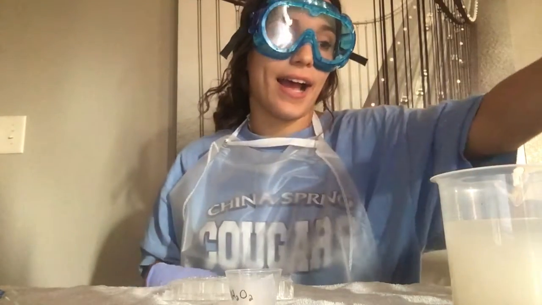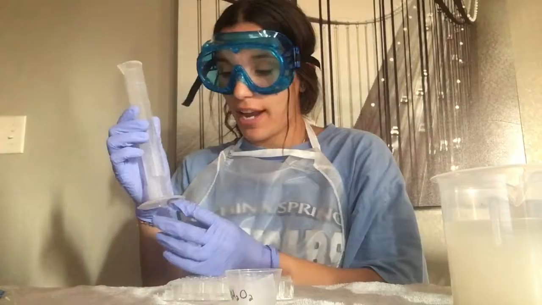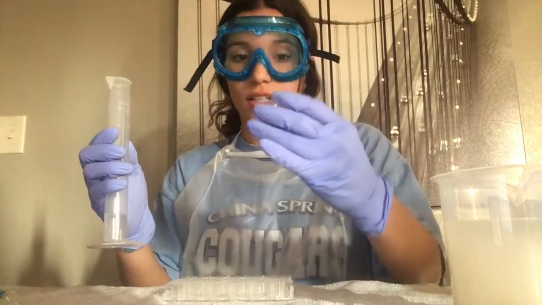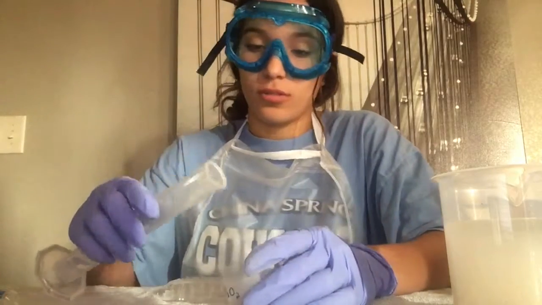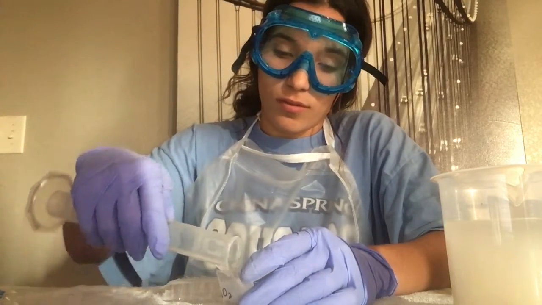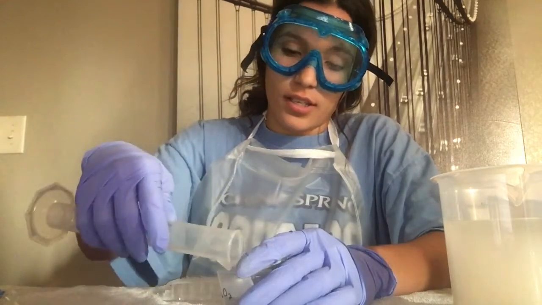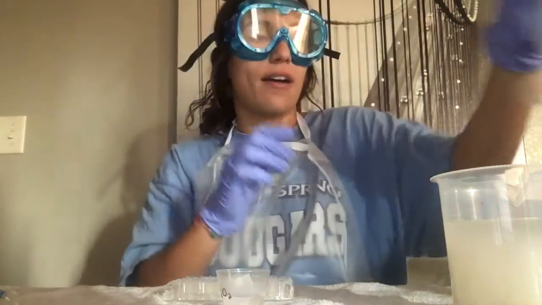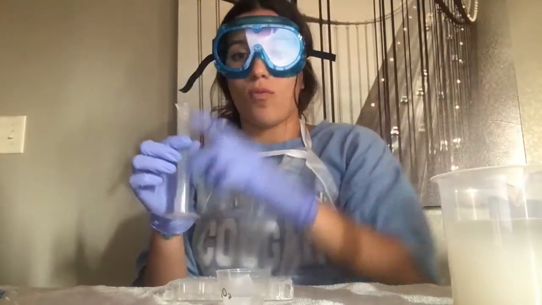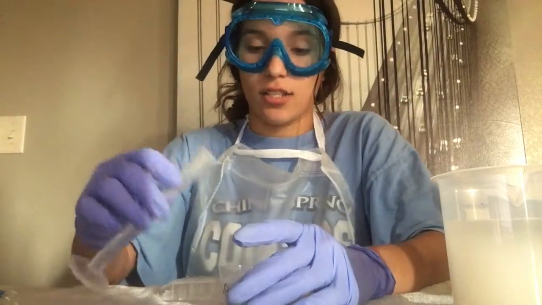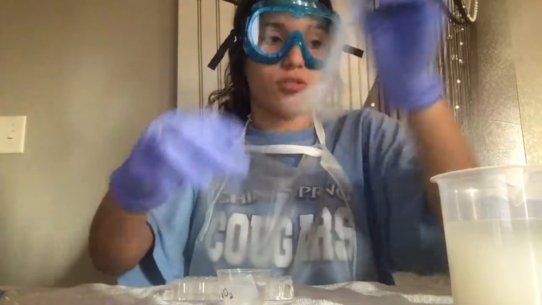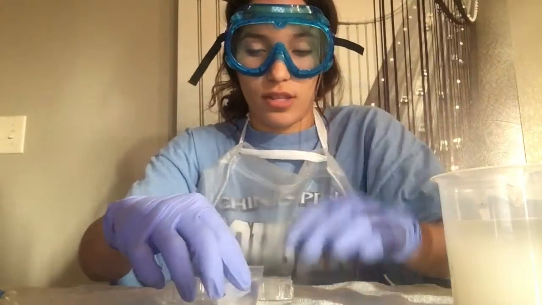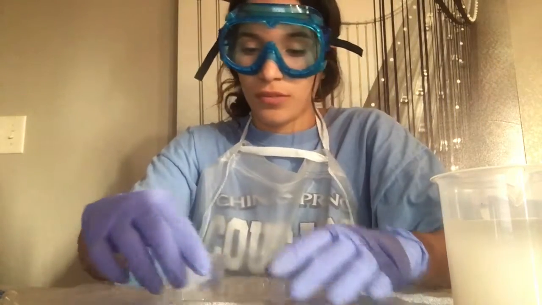This is activity 2, and here I have 10 milliliters of hydrogen peroxide, which I'm going to add to this medicine cup that is labeled 1.5% H2O2. And I also have 10 milliliters of water, which I'm also going to add to this medicine cup. So that gives 20 milliliters of the 1.5% solution.